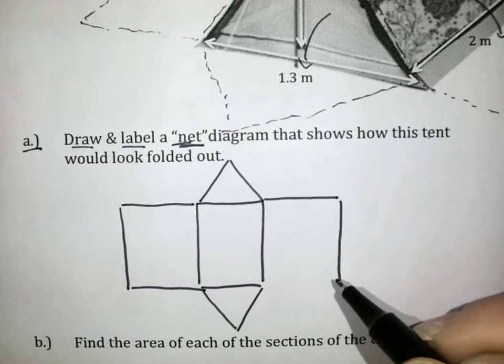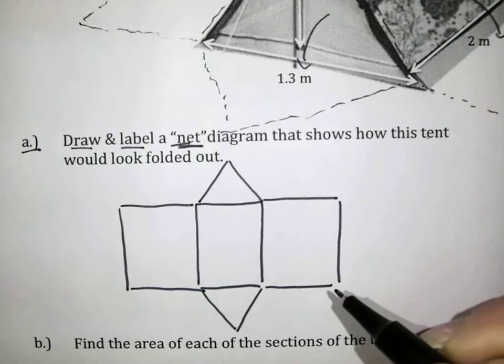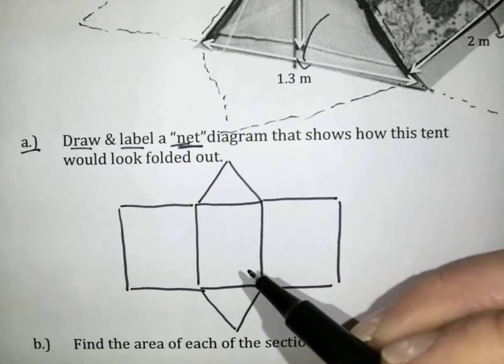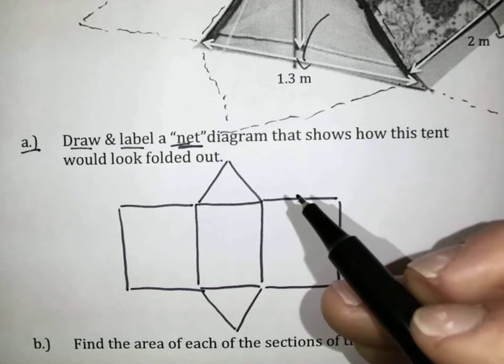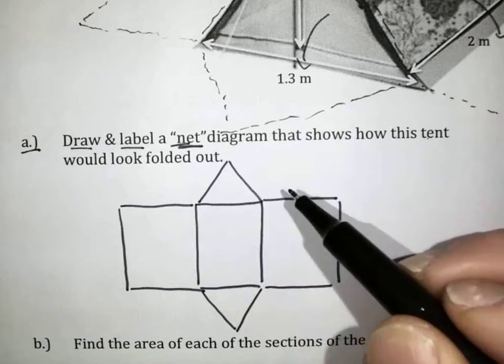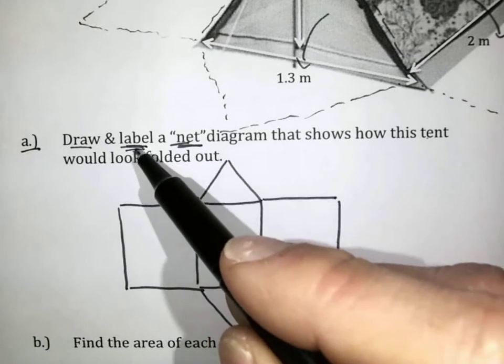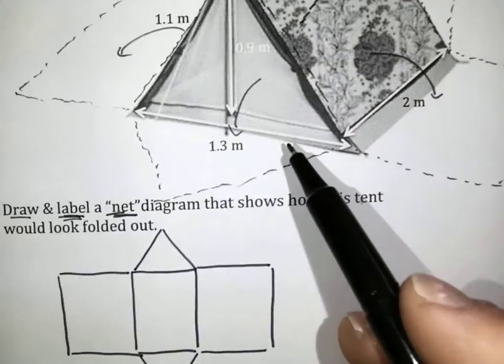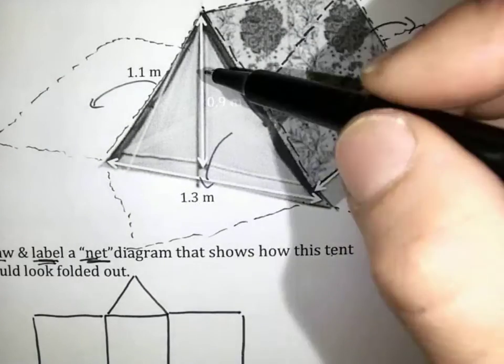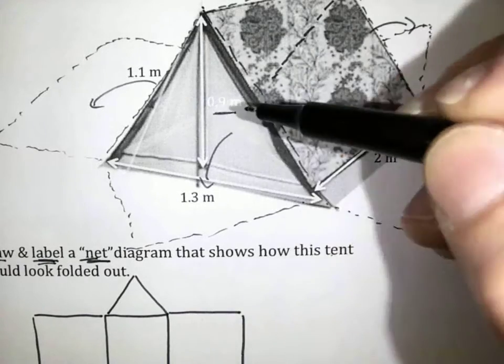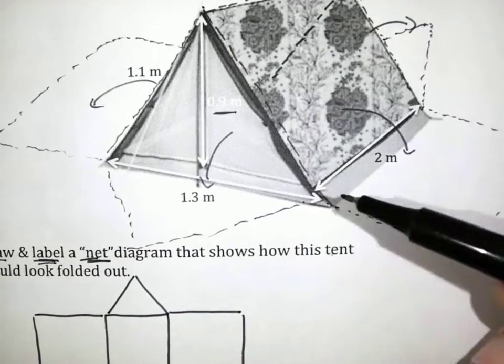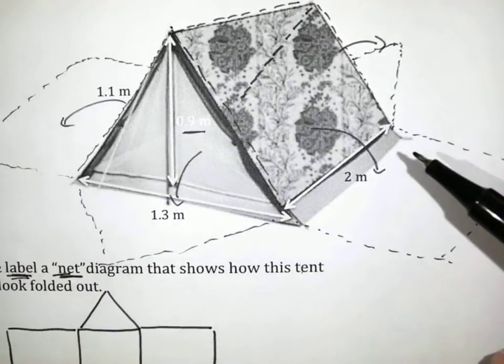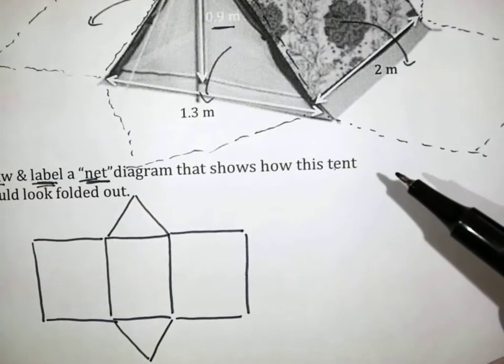So the challenge then is to say, okay, well, if that's the shape that these look like when they're all folded out, I have to label which dimension goes where from this diagram: it's 1.3 meters, it's 0.9 meters tall, it's 1.1 meters along the edge, 2 meters long. Okay, so where do these all fit?